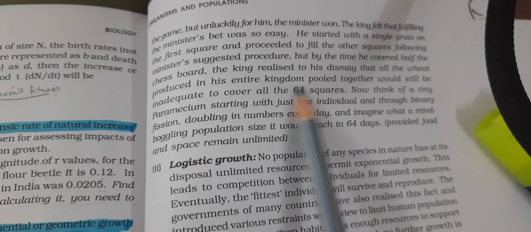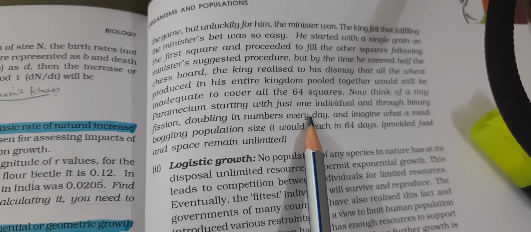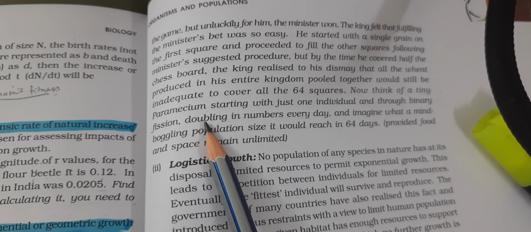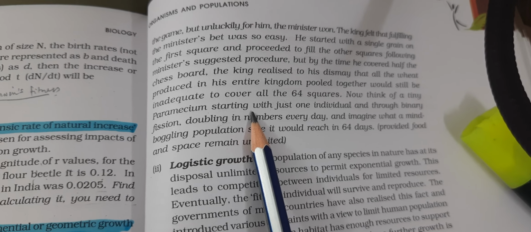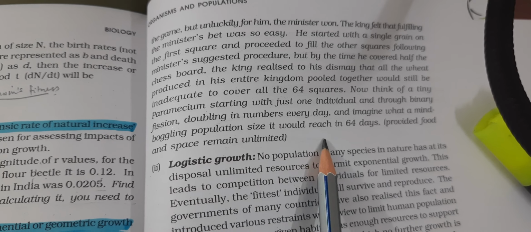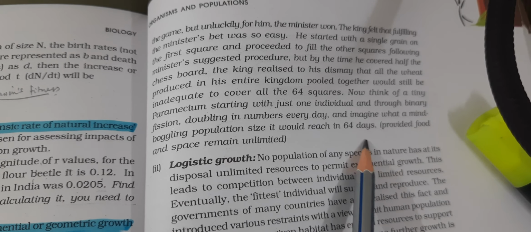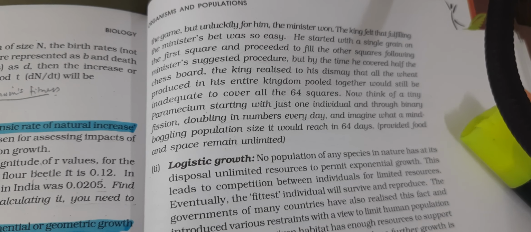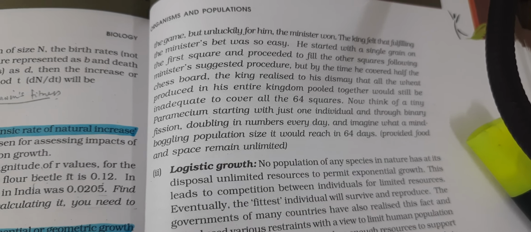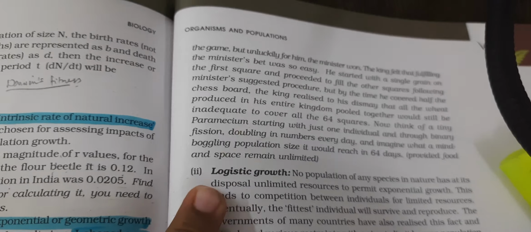Now think of a tiny paramecium starting with just one individual and, through binary fission, doubling in size every day, and imagine what a mind-boggling population size it would reach in 64 days, provided food and space remain unlimited. So it is an excellent example, right?